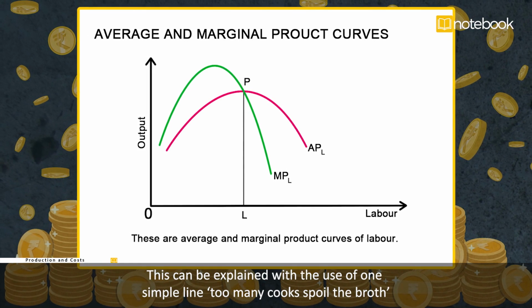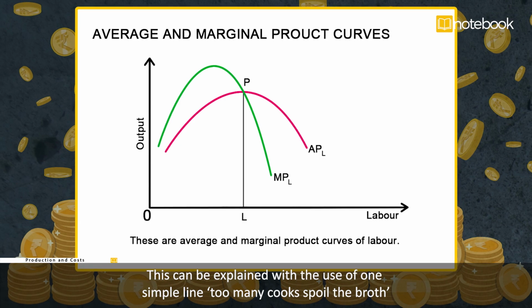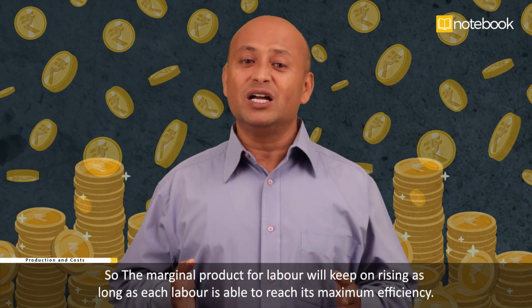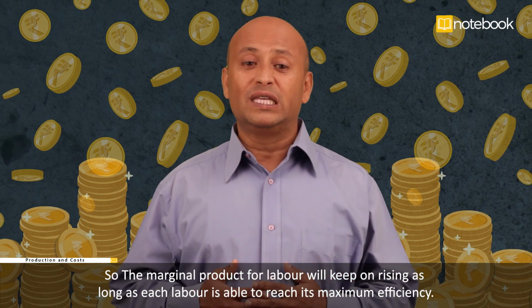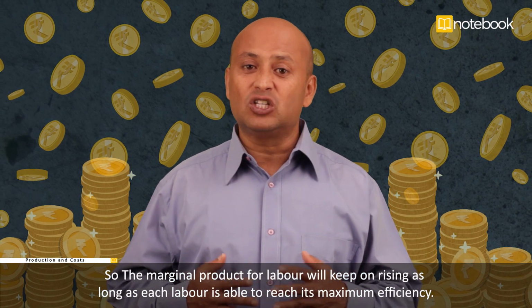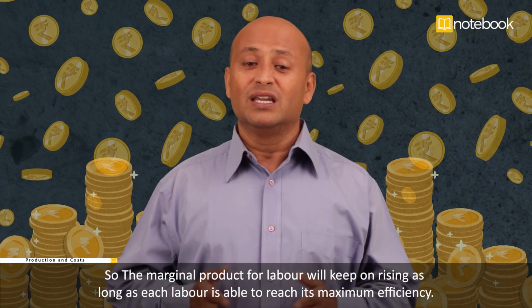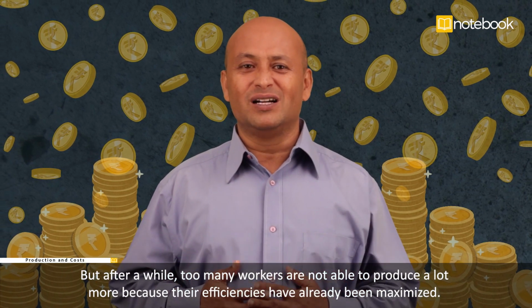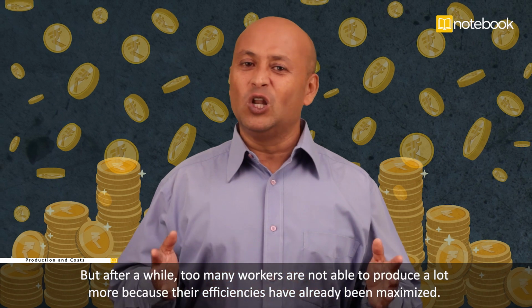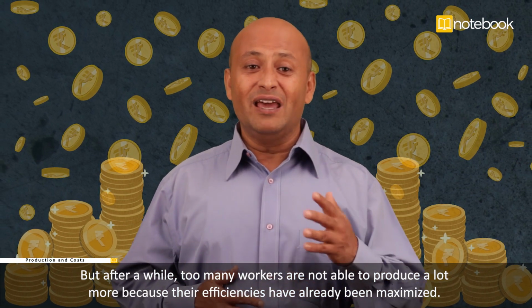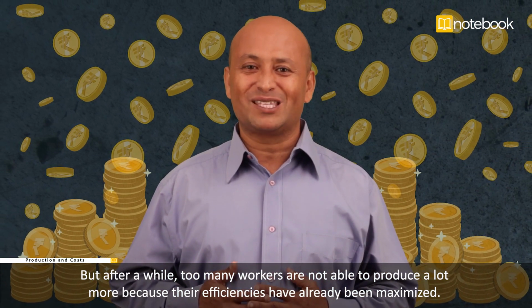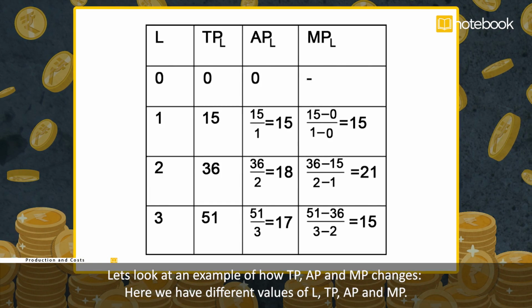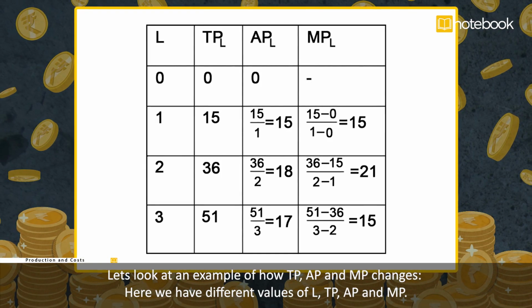This can be explained with the use of one simple line: too many cooks spoil the broth. So the marginal product for labor will keep on rising as long as each labor is able to reach its maximum efficiency. But after a while, too many workers are not able to produce a lot more because their efficiencies have already been maximized. Let's look at an example of how TP, AP, and MP change.